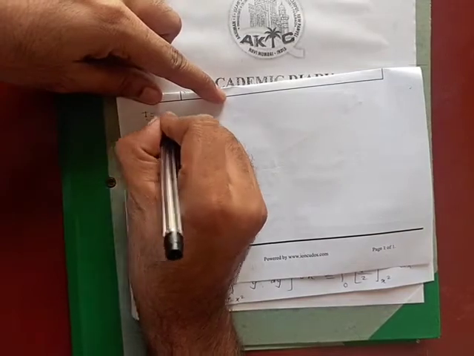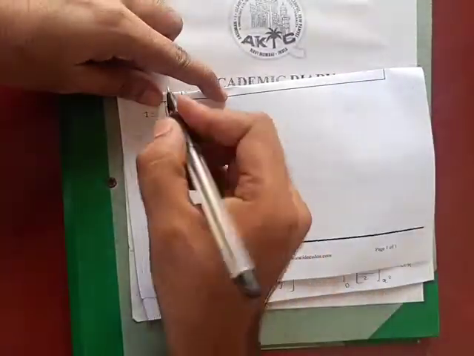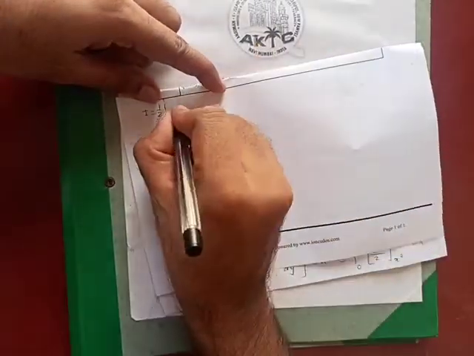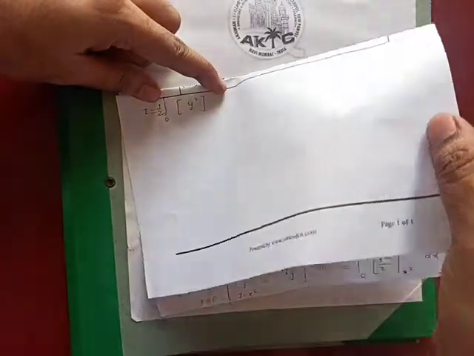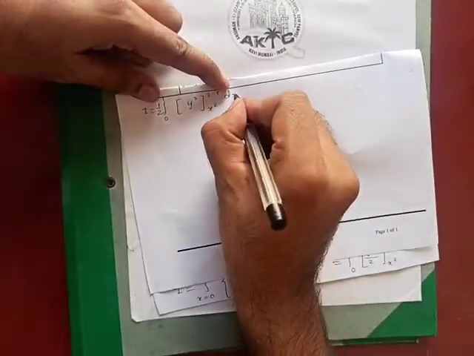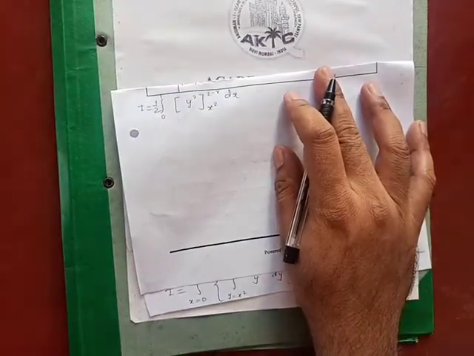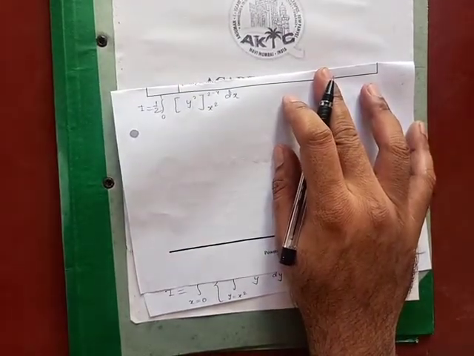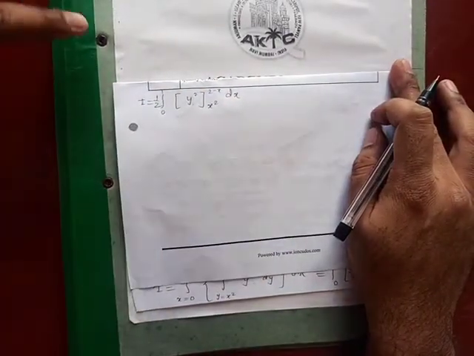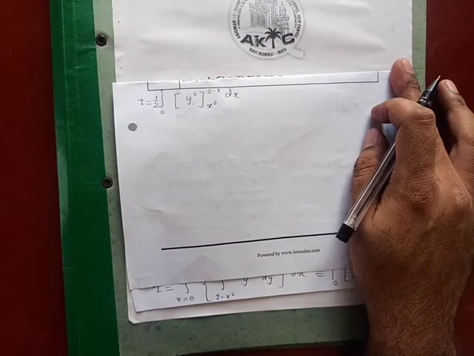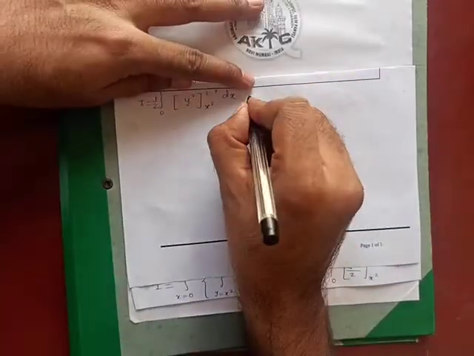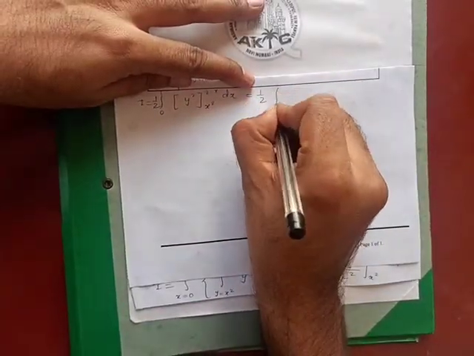I equals integration 0 to 1, 1 upon 2 you can take out common, then y square from x square to 2 minus x into dx. Now simplifying this, we have 1 upon 2 as it is, 0 to 1 as it is.